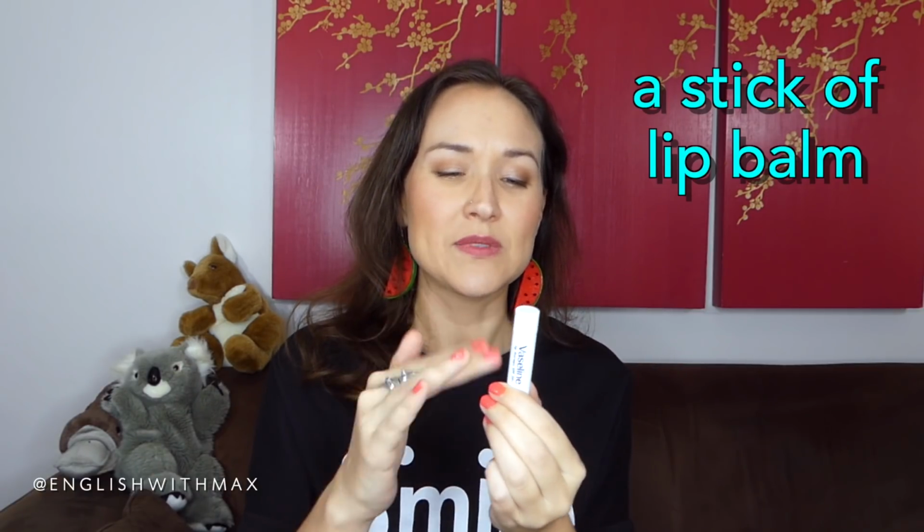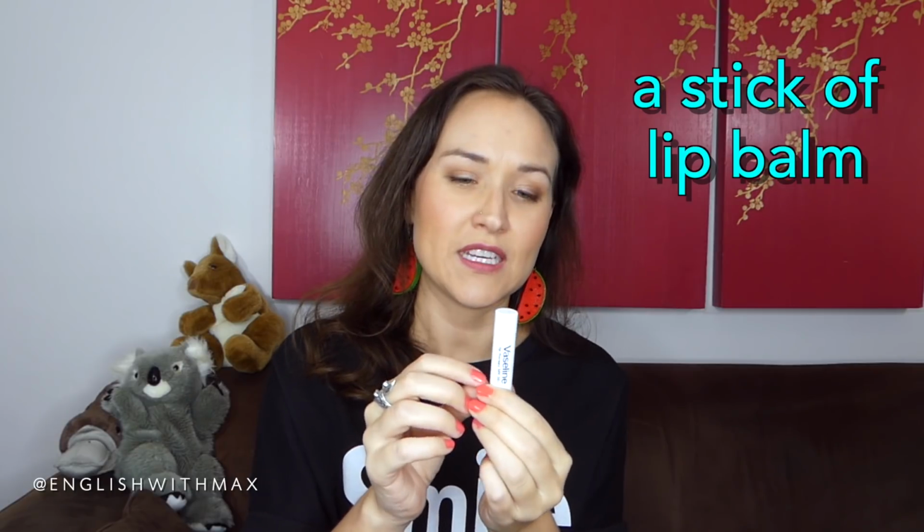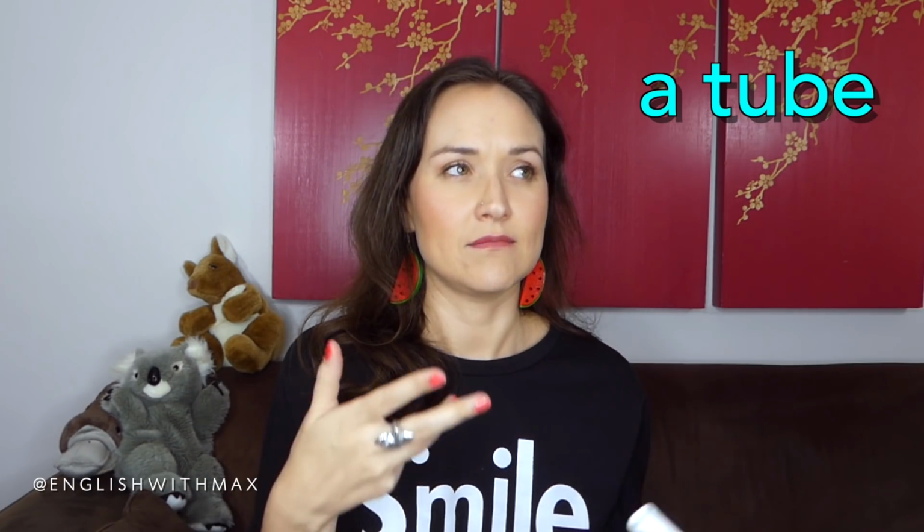You can call substances a stick if they're shaped a bit like this, and if they're quite firm, so if they're not liquidy. Now the container is called a tube. Lots of medicinal and cosmetic products often come in containers that are called tubes.